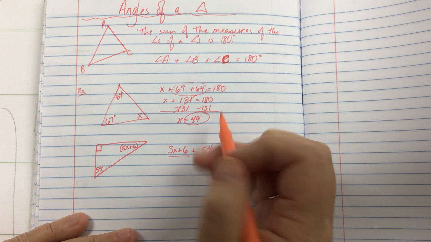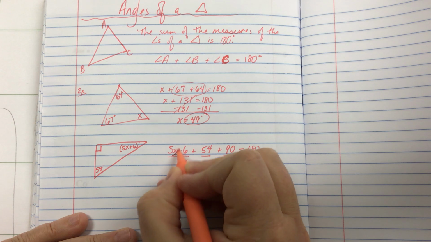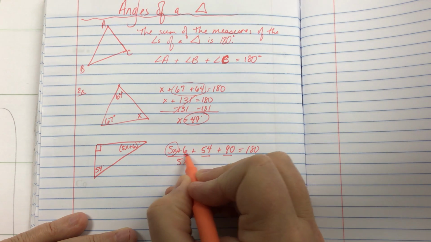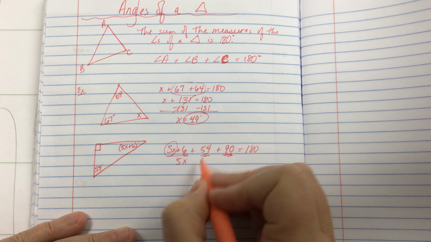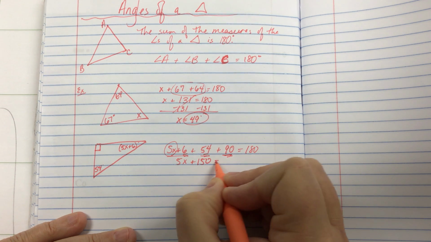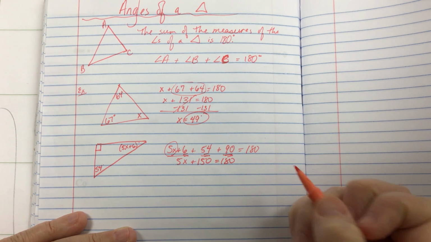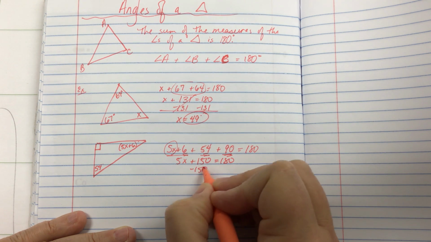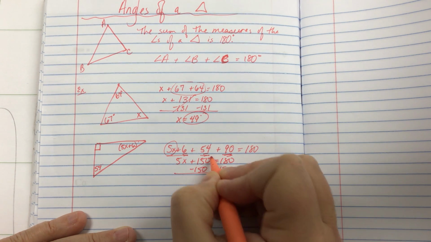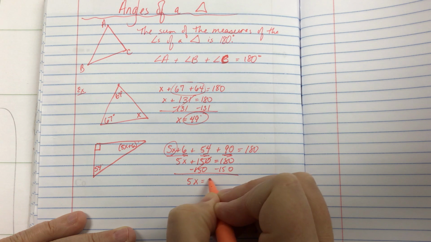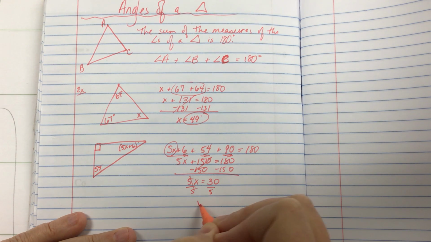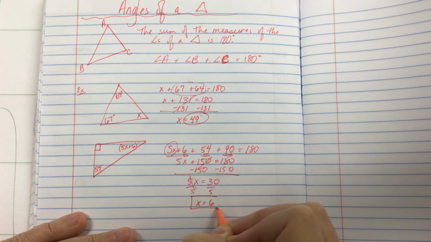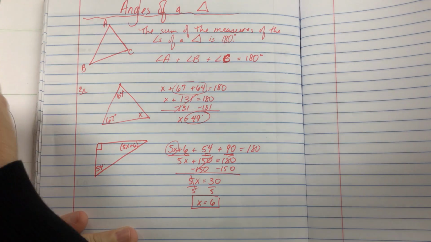So if I combine like terms here, we only have one term with an x in it, that's 5x. 6 plus 54 is 60, and 60 plus 90 is 150. So if I'm going to solve for x, the next thing I'm going to do is subtract 150 from both sides. So I'm going to have 5x equal to 30. If I divide both sides by 5, x is going to be 6. So again, I found x. x is going to be 6.